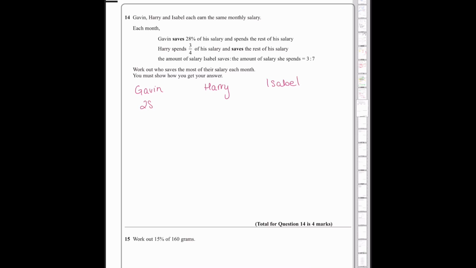Gavin saves 28% of his salary. Harry saves 1/4. I know he saves 1/4 because it says that he spends 3/4, so he must save 1/4. Now, Isabel, if you look at hers, it says that the amount she saves is this one, and this is the amount she spends. Okay, so I'm just going to write that in a ratio of 3:7. Save, spend.